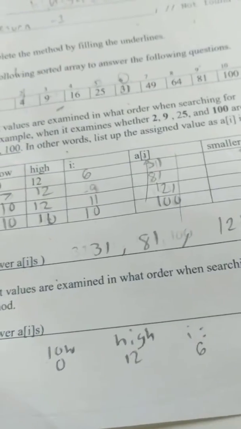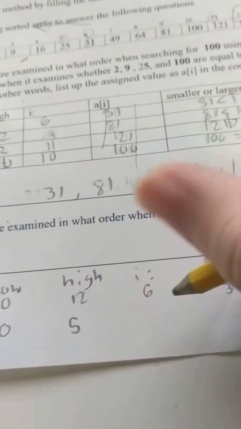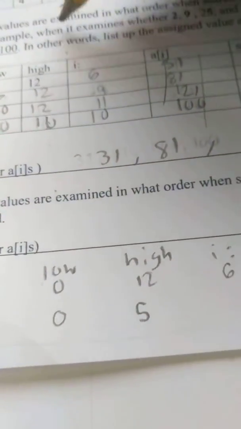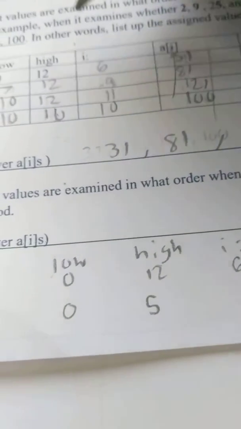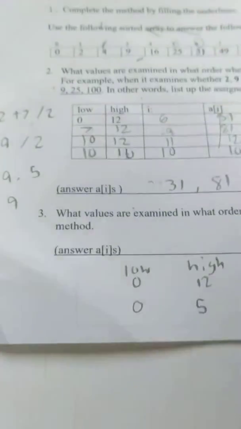31 is greater than 1, which means we'll now search in the left side of the array. Which means high now equals 5. So 0, 5, because high equals i minus 1. 5 plus 0 equals 5, divided by 2 equals 2. So we are now looking in the 2nd position of the array, which means we are now looking at 4. 4 is greater than 1, which means we do it again.